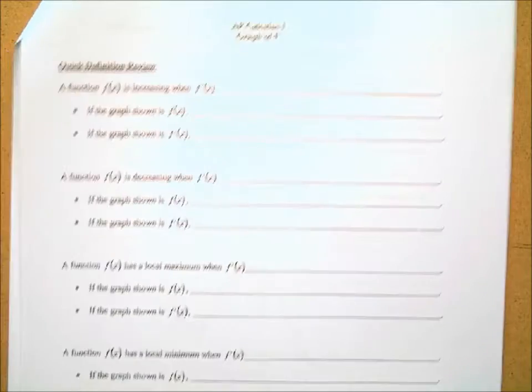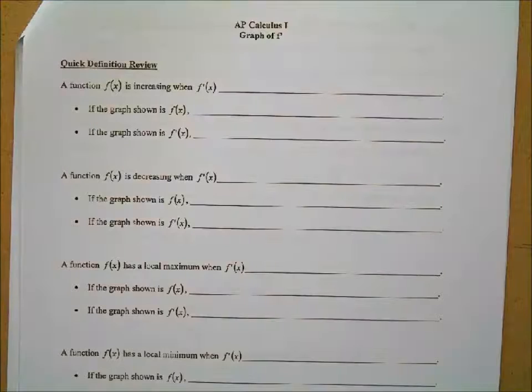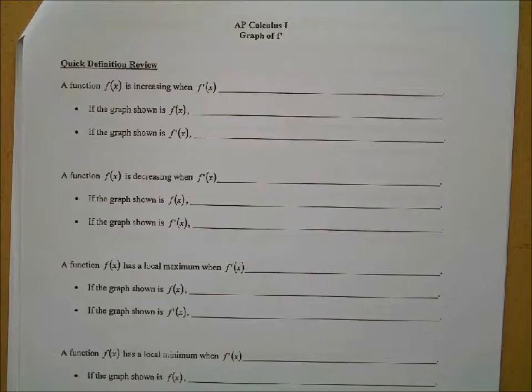All righty. So here's where we are starting. Okay.